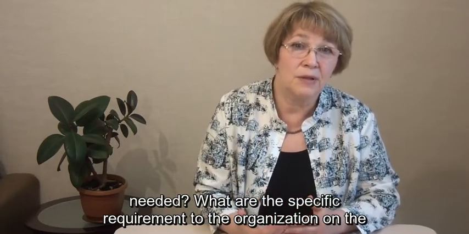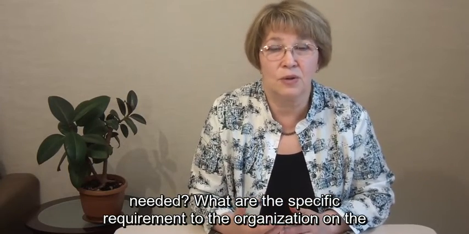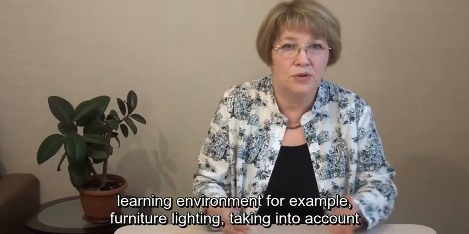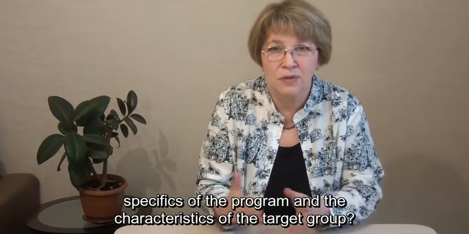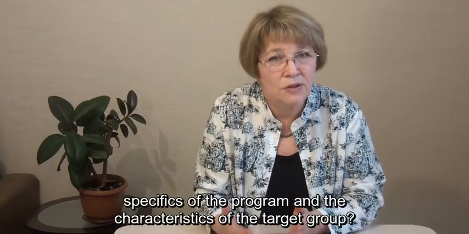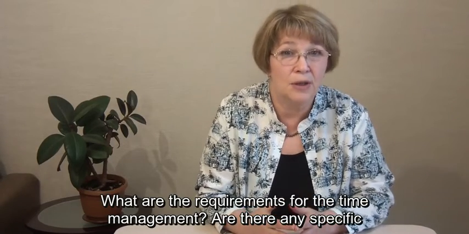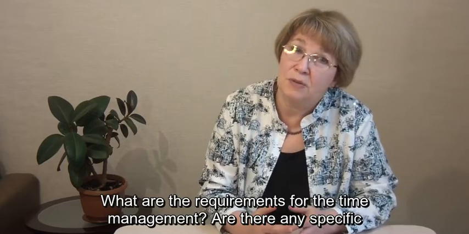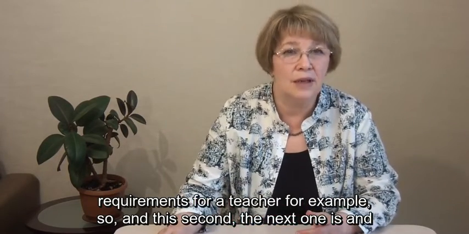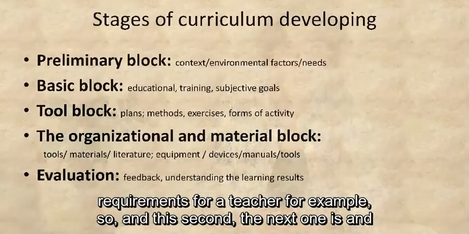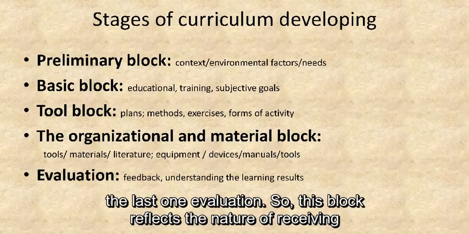What are the specific requirements for the organization of the learning environment? For example, furniture, lighting, taking into account specifics of the program and the characteristics of the target group. What are the requirements for the time management? Are there any specific requirements for a teacher, for example? And the next one, and the last one, is evaluation.